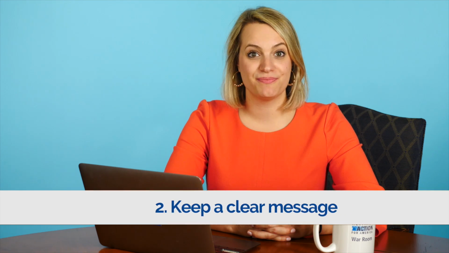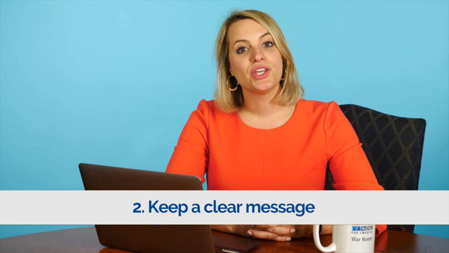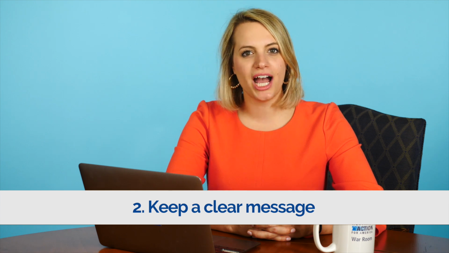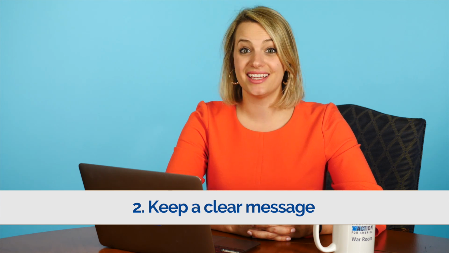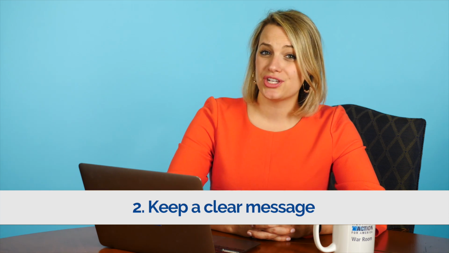Keep a clear message. This one seems simple, but don't overcomplicate your tweet. Using multiple hashtags and trying to cover multiple issues in one tweet can often get confusing. Keep it simple. The more hashtags you use, the more you'll dilute your message.